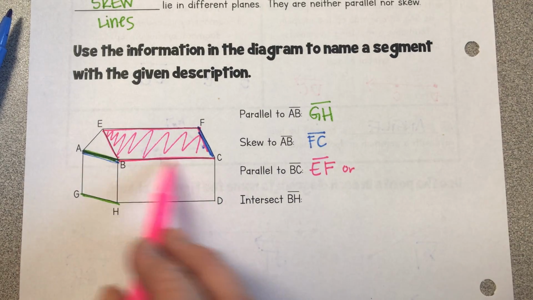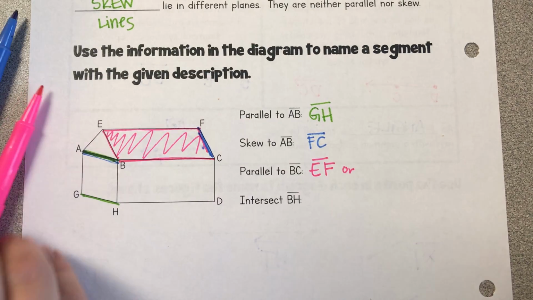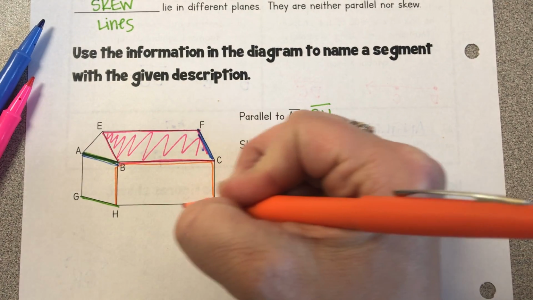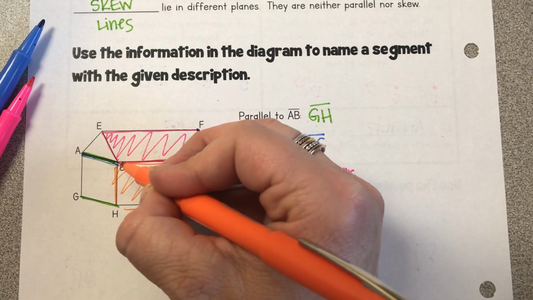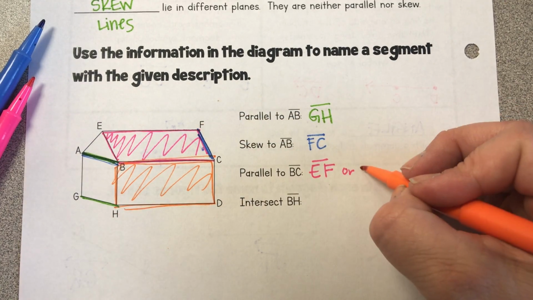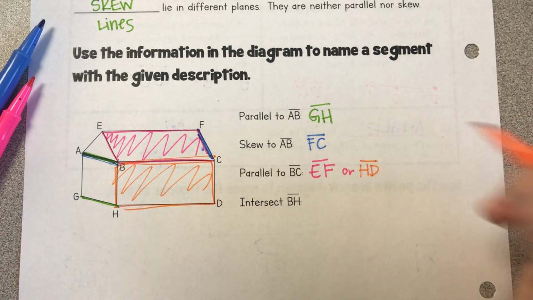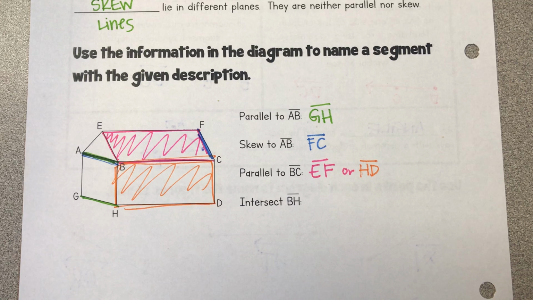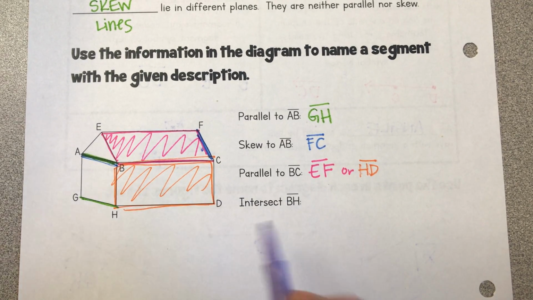Or if you thought of this as being the top of, I feel like I'm going to destroy this picture here. This is the side of the house, right? BC is the top line. HD is also parallel.